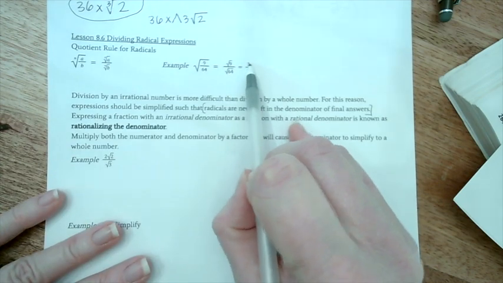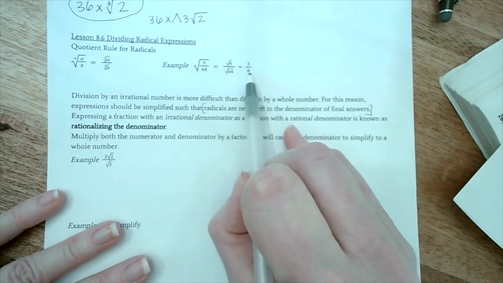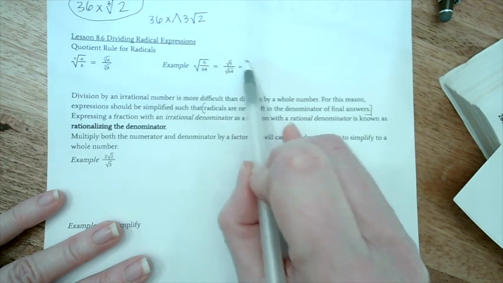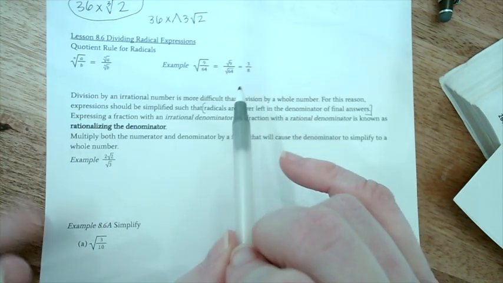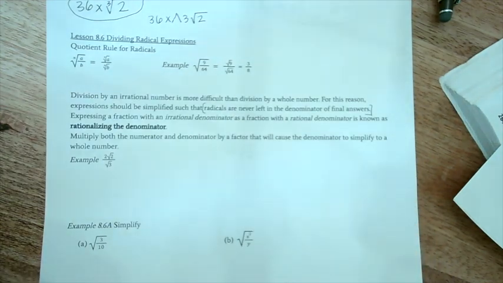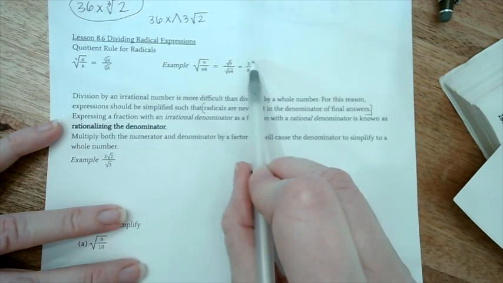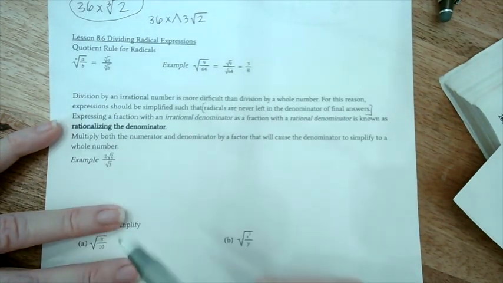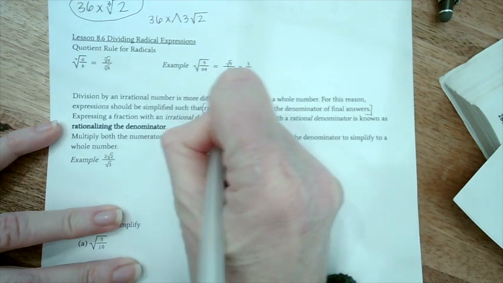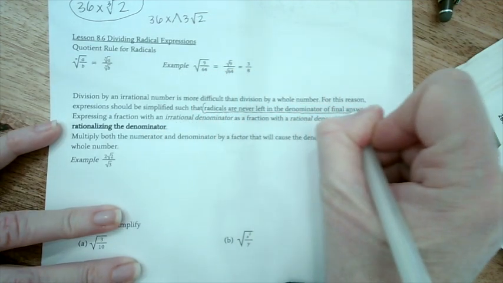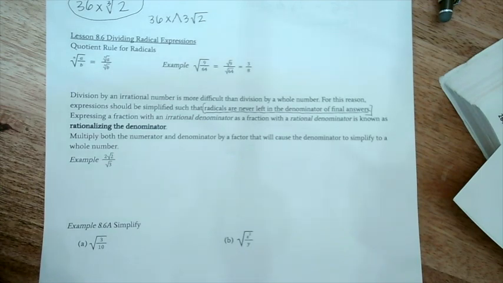The square root of 9 is 3, and the square root of 64 is 8. So this would be your answer, 3/8. Now, when we do division by irrational numbers like this, it's going to be a little bit harder, obviously, than whole numbers. So for this reason, when you have an expression like this, when you simplify it, you always need to simplify it so radicals are never left in the denominator.